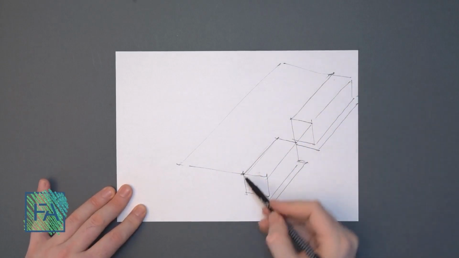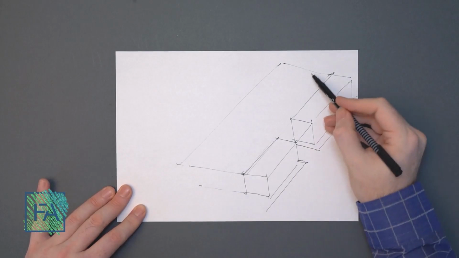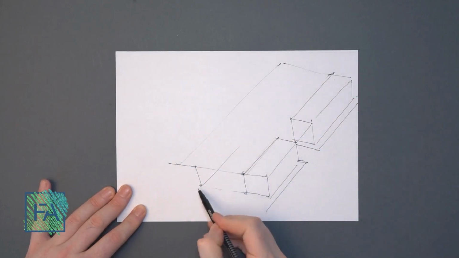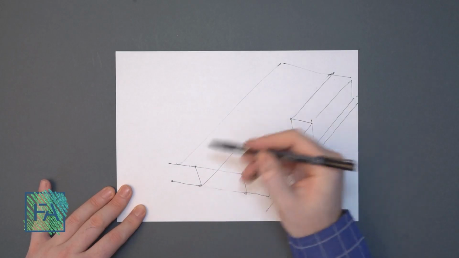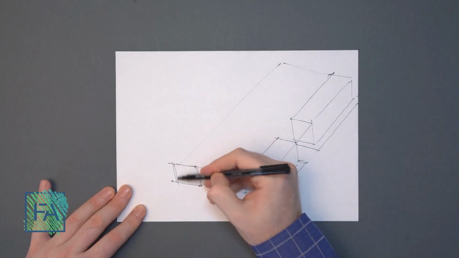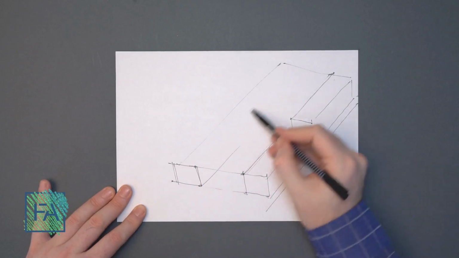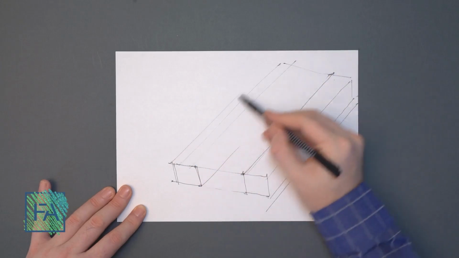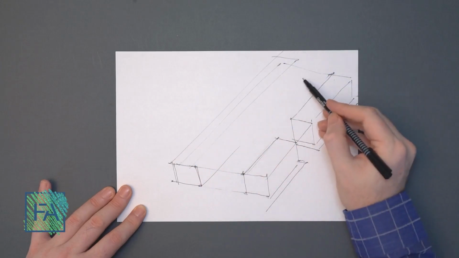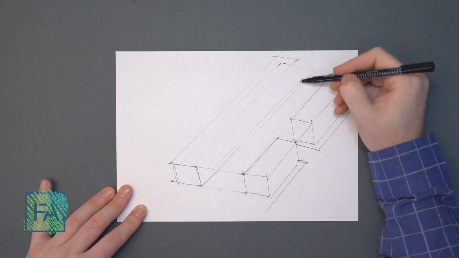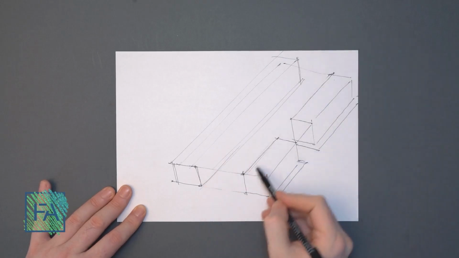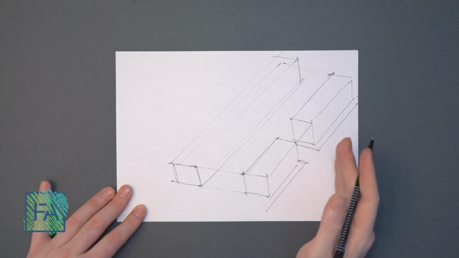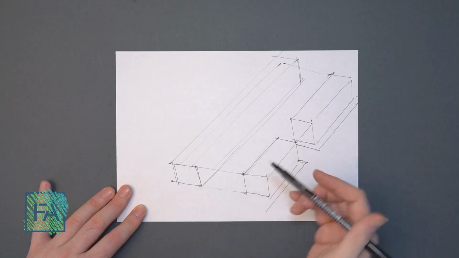Now that we are here, let's consider this length for our pathway. And from this side, we place our other block. And here, as you can see, we have more space to work with.